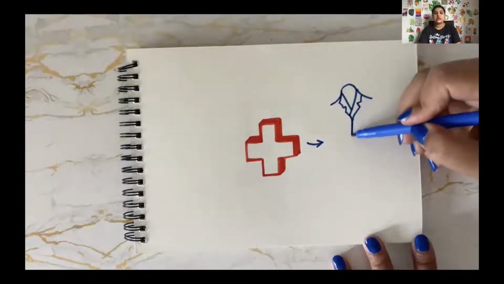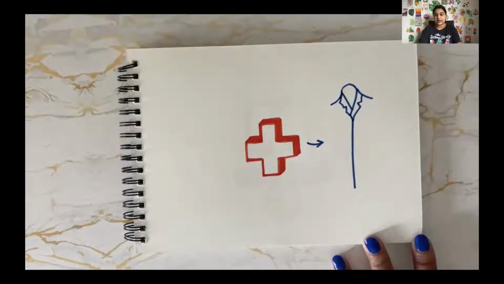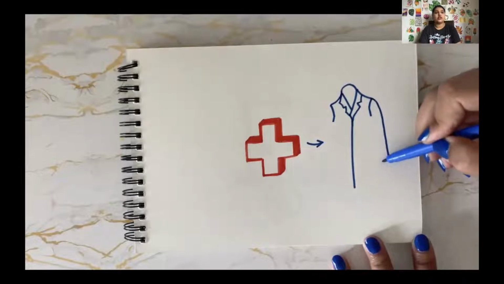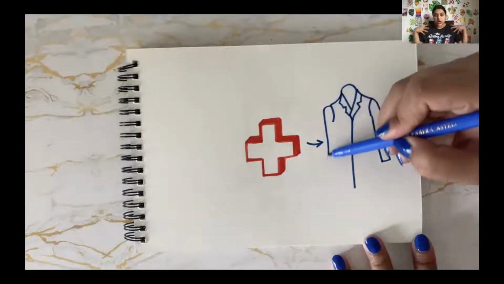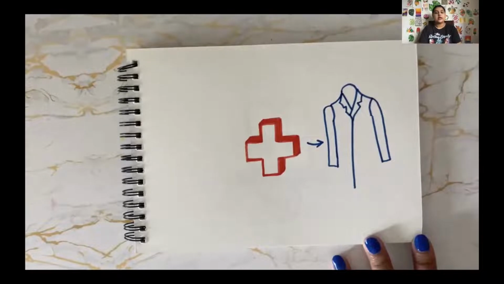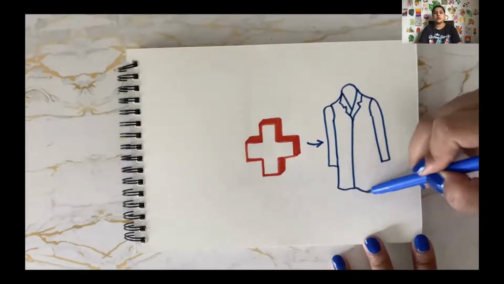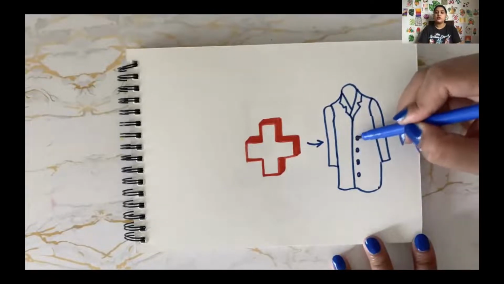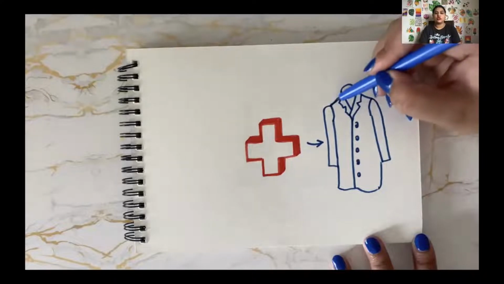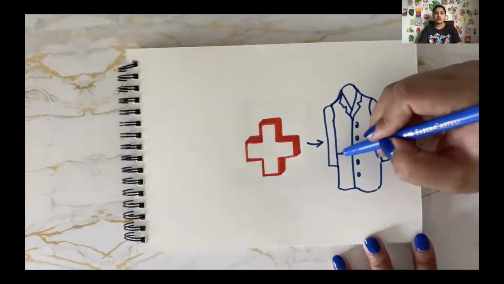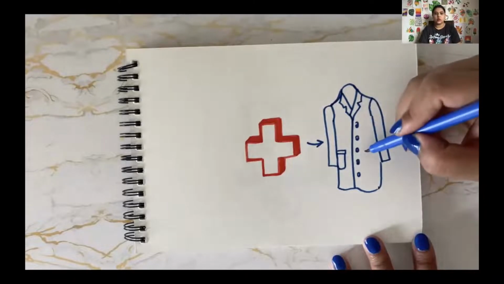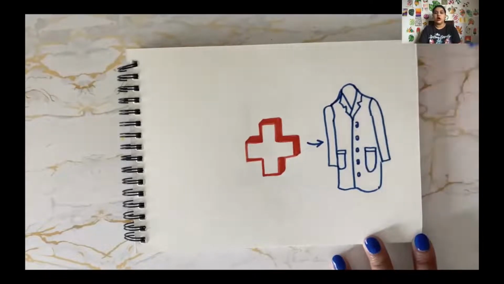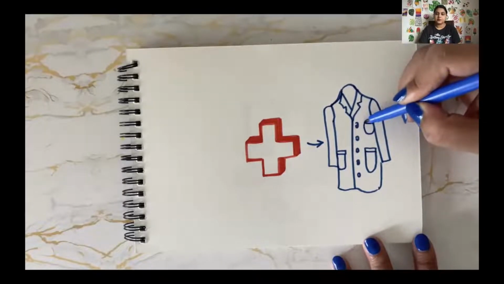So to draw this, you can see I've done a V right in the center, then I've done the collar, then I did the shoulders, and now I'm doing the arms, basically the coat arms, or the sleeves. Then I'm going to attach that right to the bottom to create the whole body of the coat itself, drawing a few buttons, and then I'm going to draw a few pockets. Now, most doctors or surgeons or whoever will always have pockets in their coat. So I'm drawing that as well right here.